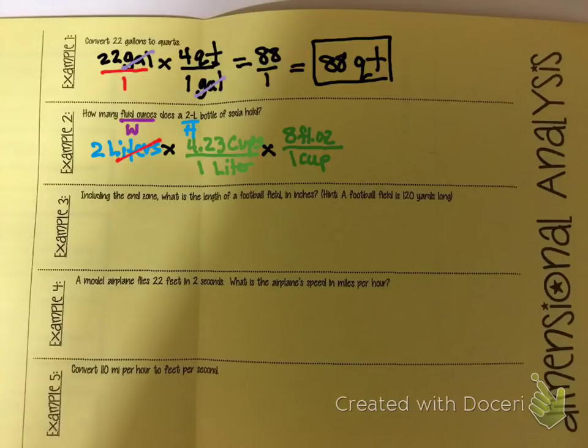So liters cancels with liters. By the way, I could give it a denominator of 1. Cups cancels with cups. So I'm left with the fluid ounces. So that part is exactly what I want. Okay, so let's see what we got. We have 2 times 4.23 times 8. So we really are going to end up with 16 times 4.23. Here, I'll do the x, and over 1.